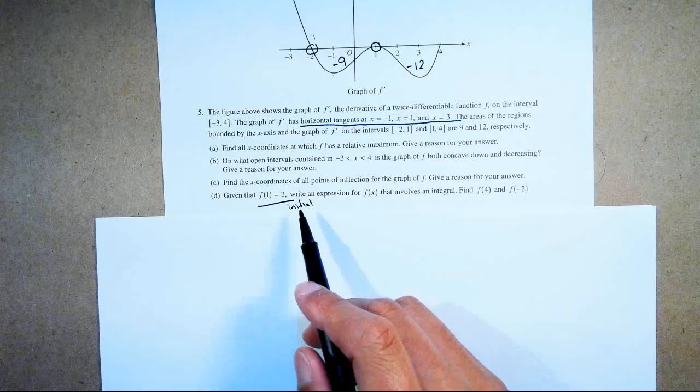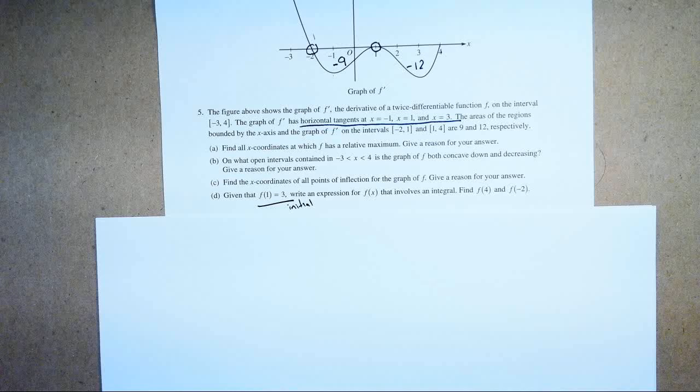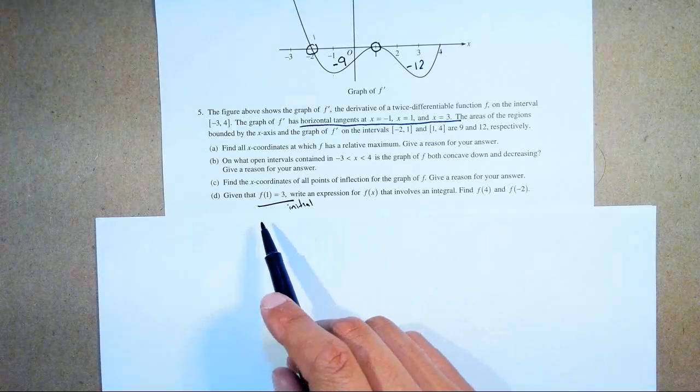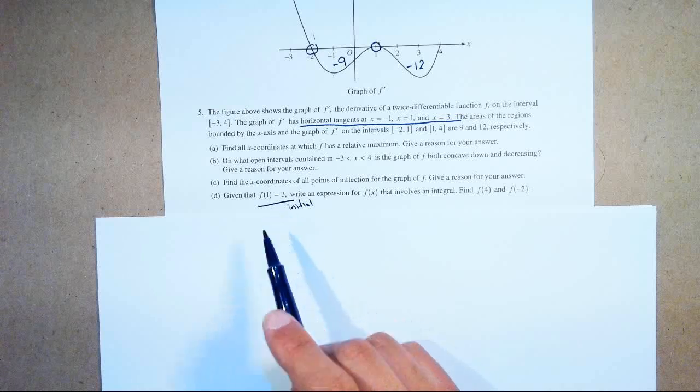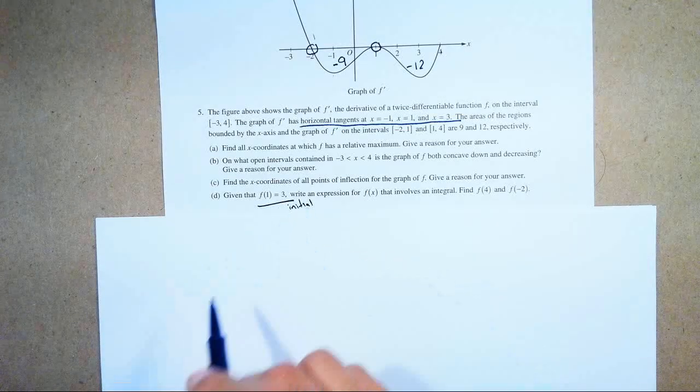It says write an expression for f of x that involves an integral. And then it says find f of 4. Well, remember, the fact that they told me that f of 1 equals 3, I can find any value I want or any position I want, because what you need is an area. So when it tells you to create an expression, remember, whenever they give you an initial, write this.